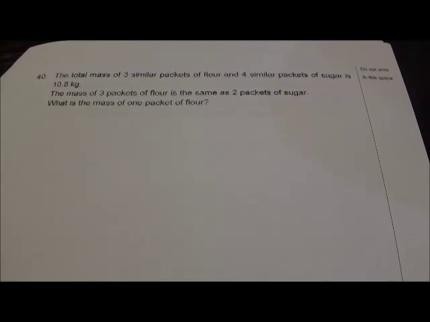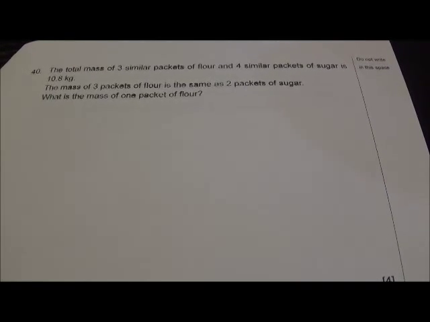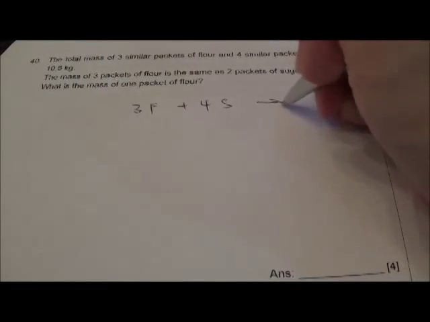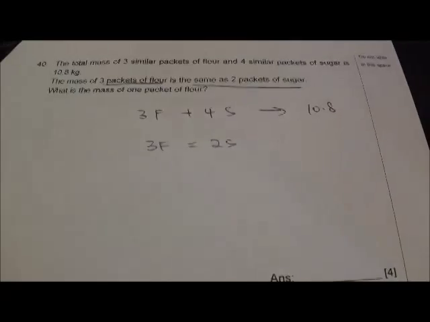Question 40. The total mass of 3 similar packets of flour and 4 packets of sugar is 10.8 kg. The mass of 3 packets of flour is the same as the mass of 2 packets of sugar. What is the mass of 1 packet of flour? So this is what I mean. 3 flour plus 4 sugar will give you 10.8 kg. 3 flour is the same as 2 sugar.